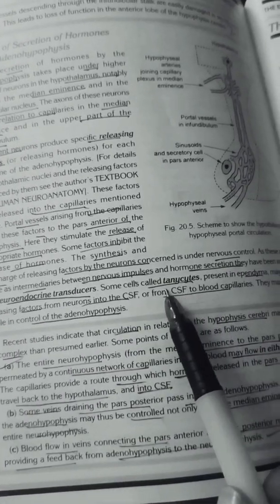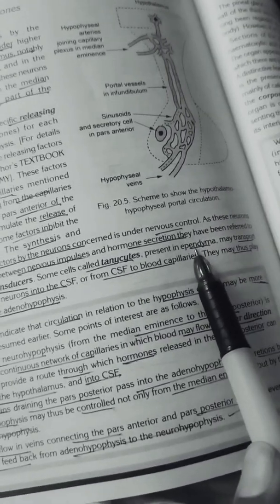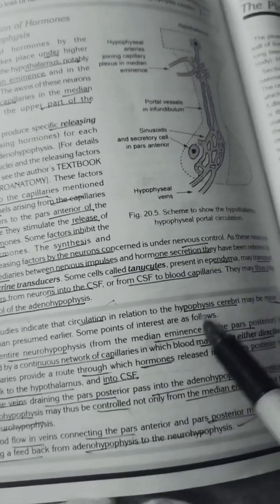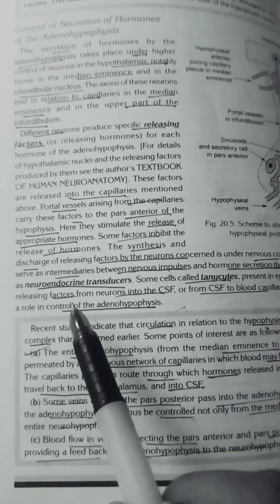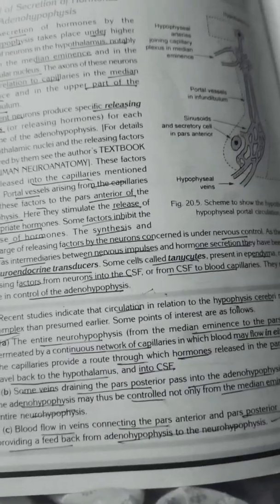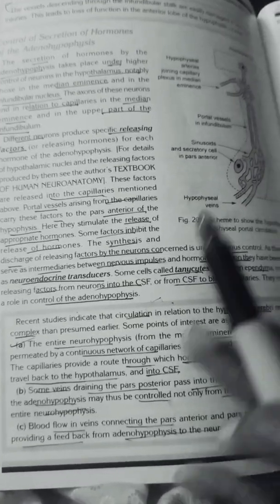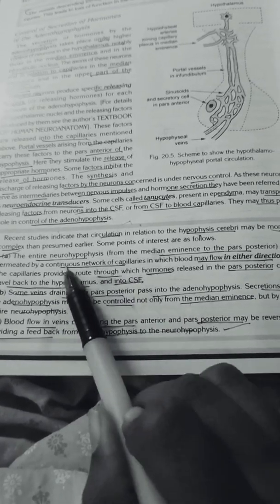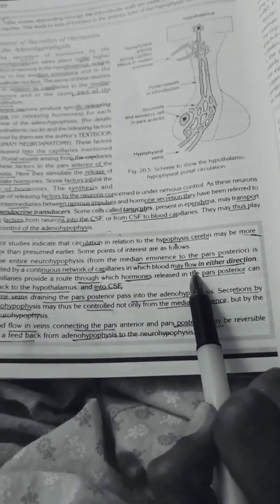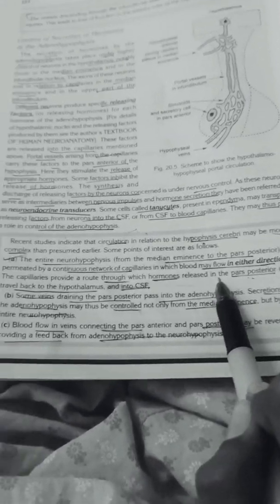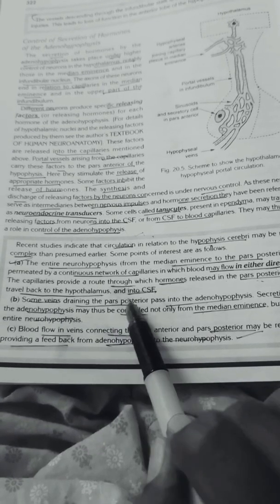Some cells called tanycytes present in the ependyma may also transport the releasing factors from neurons into the CSF or from the CSF to the blood capillaries. So they play an important role in the control of the adenohypophysis. Recent studies also indicate that the circulation in relation to the hypophysis may be more complex. The entire neurohypophysis, from the median eminence to the pars posterior, is permeated by a continuous network of capillaries in which blood may flow in either direction, and the capillaries provide a route through which hormones released in the pars posterior can travel back to the hypothalamus and also into the CSF.